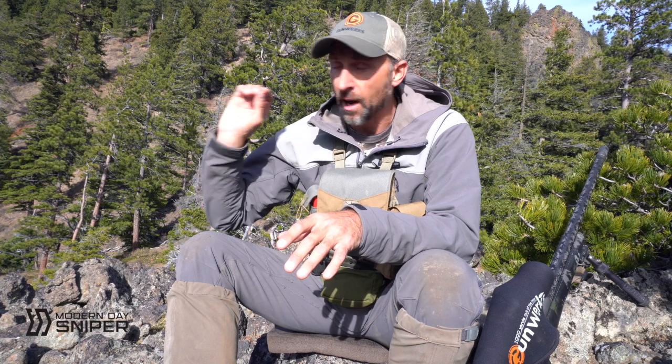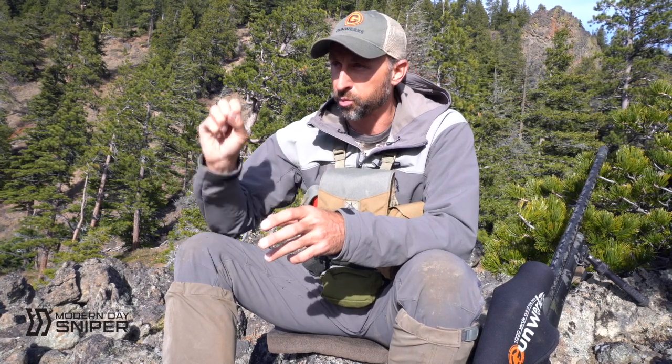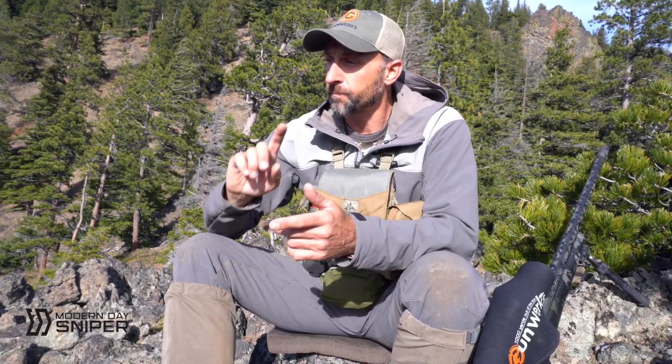So first thing I do as soon as I get to a spot where I want to glass is I pick out the terrain features that jump out at me first. Something big, like a big rock cliff, a really predominant bright dead snag, anything that's going to draw your eye, because chances are that's going to be what other people's eyes are drawn to as well. Once I get that knocked out, I don't want to select more than a couple of them because I don't want to have too much for the brain to process.